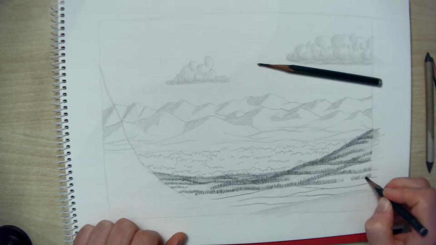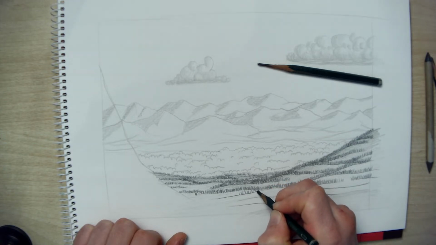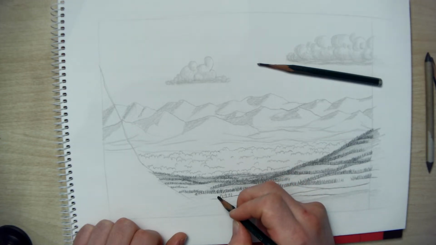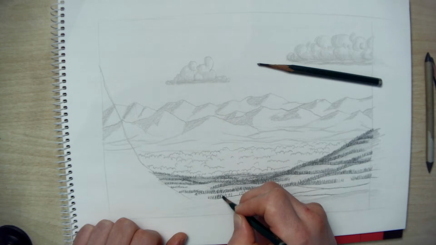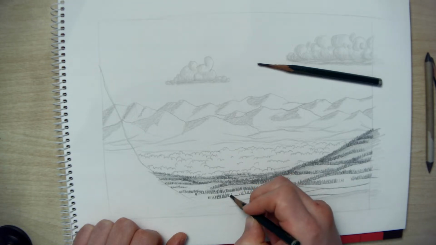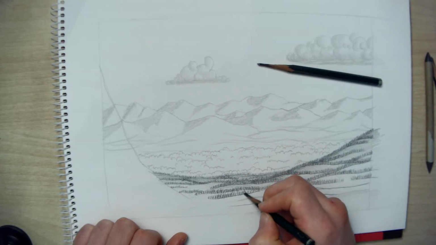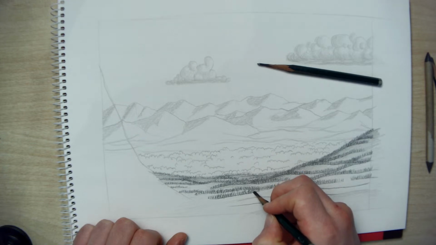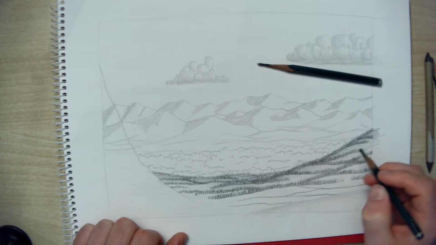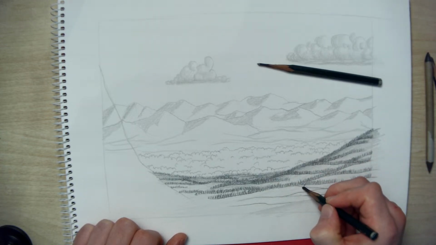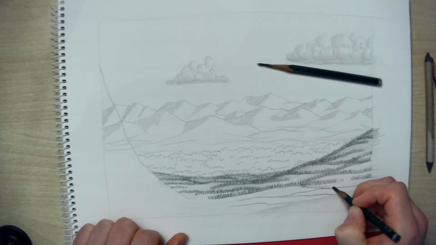We practice in here and try to make it look realistic. We're not going for hyper-realism, of course, but just trying to display and understand the world around us, to equip us with the tools and the skill to represent it in our artwork.